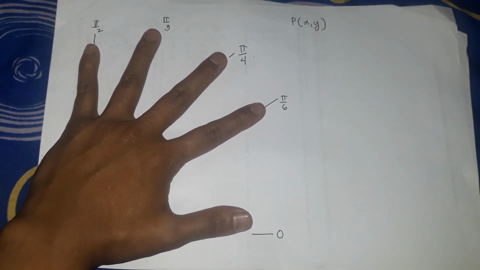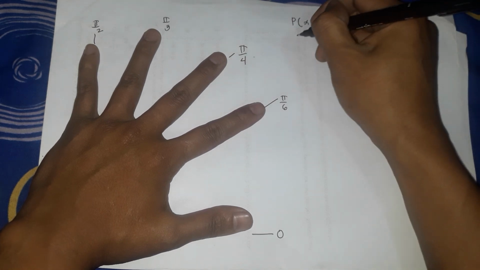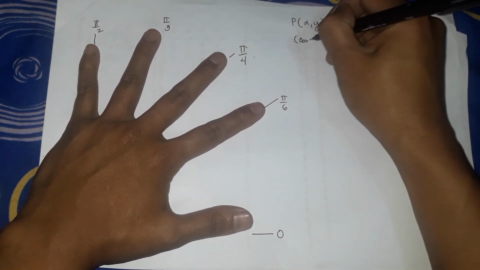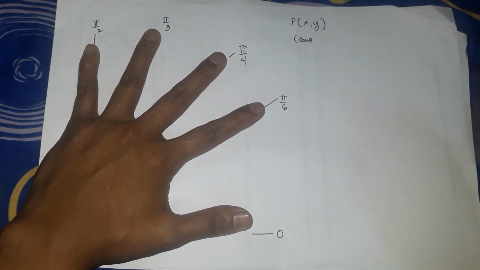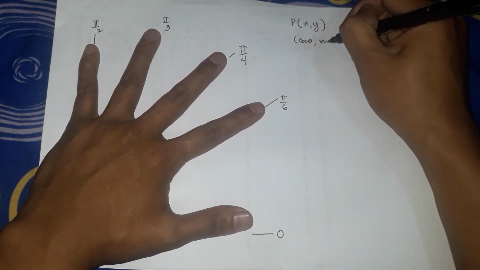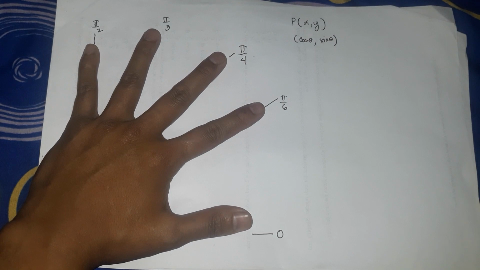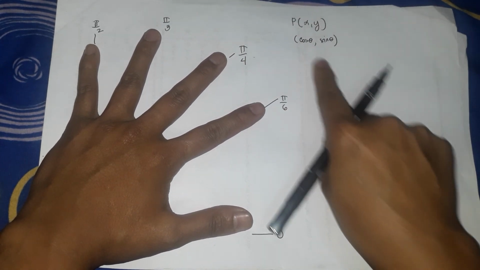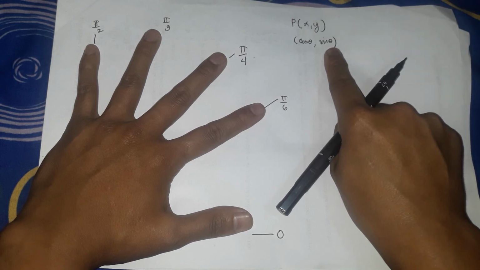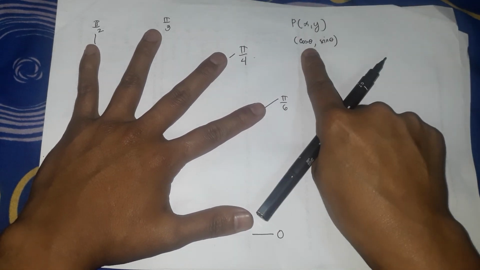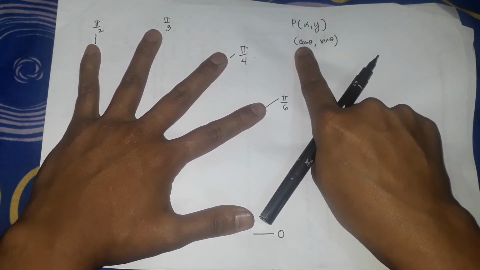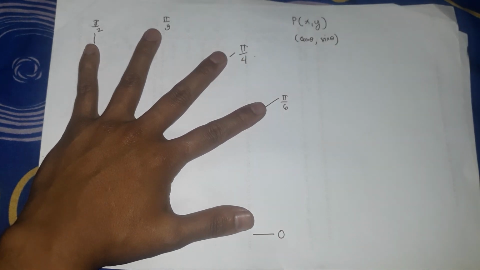Similarly, when you're looking for a point on a trigonometric function, that is your cosine theta written on the left side and your sine theta written on the right side. So x corresponds to cosine theta and y corresponds to sine theta.